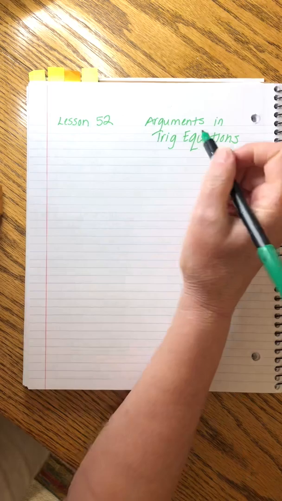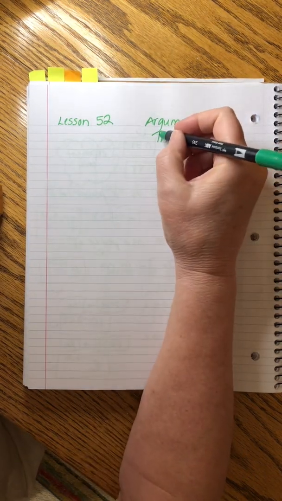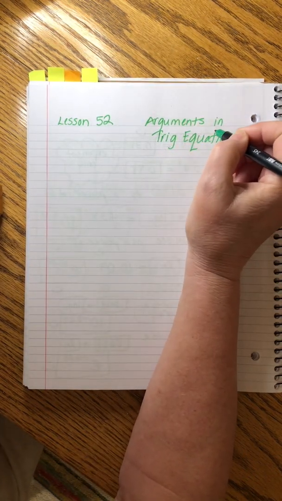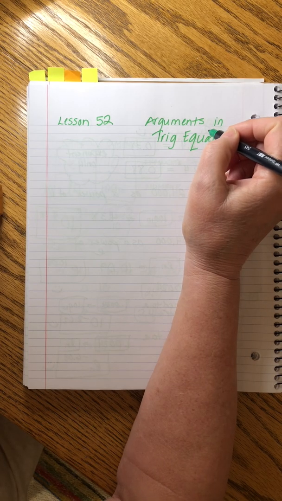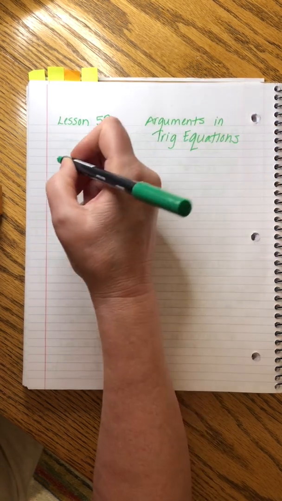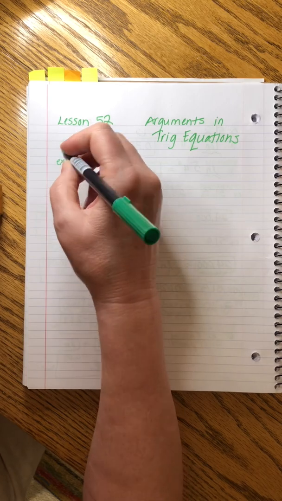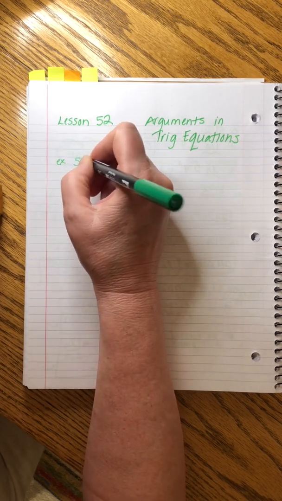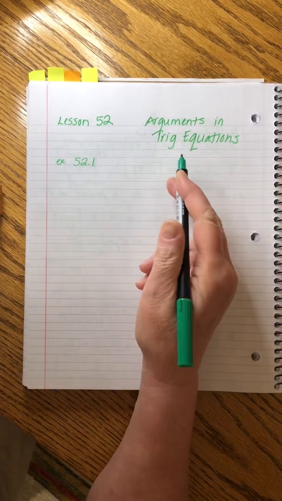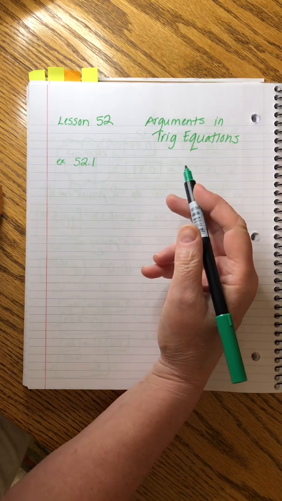Saxon Advanced Mathematics, Lesson 52. We are back to talking about trig equations, and we're going to add a new little wrinkle to it that's kind of fun. So let's dive in. Example 52.1. There's a little bit of vocabulary to this lesson too. I will introduce it to you once we get in.